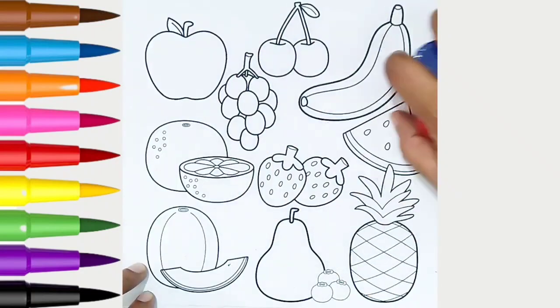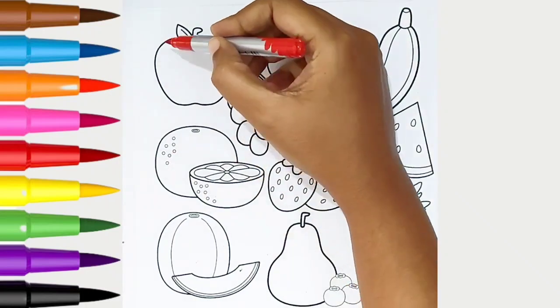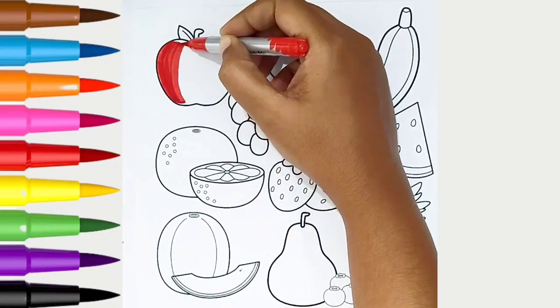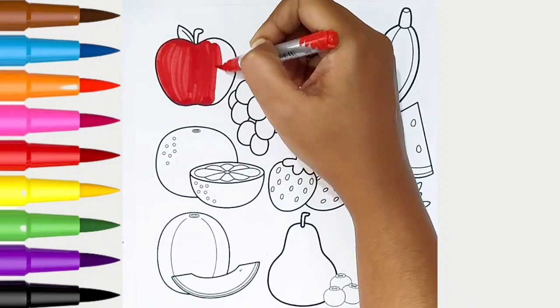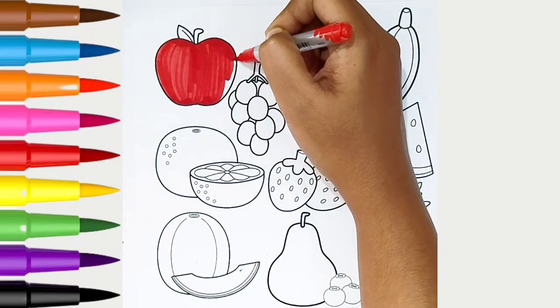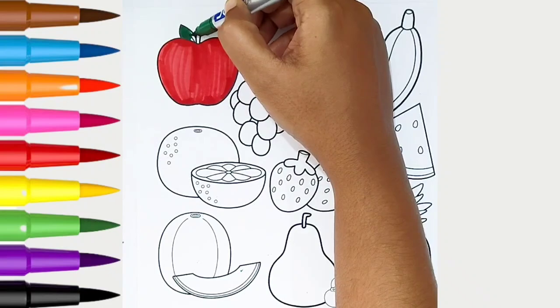Hi kids, today we can learn the fruit's name. Apple. What is the color of apple? Red color. What fruit is this? Apple fruit.